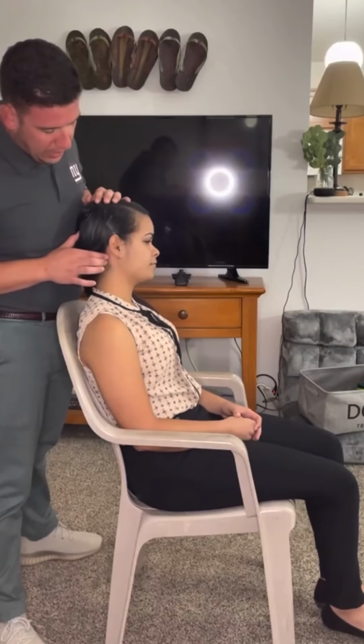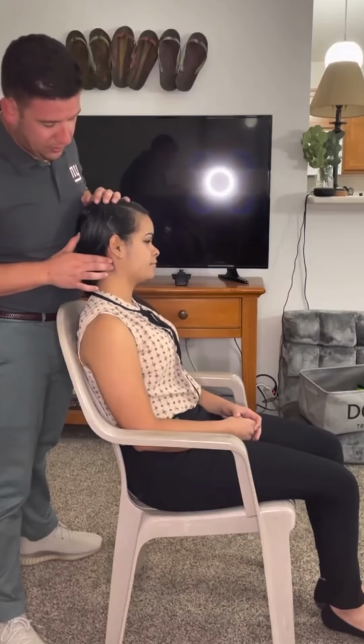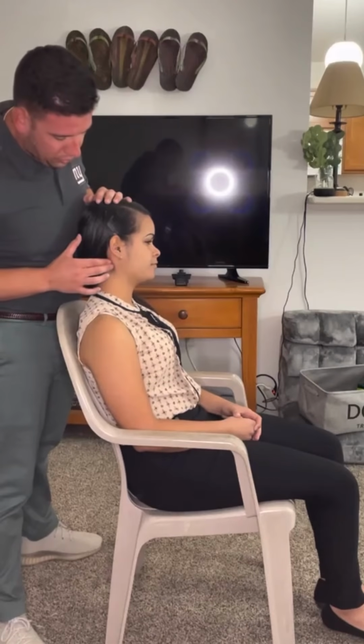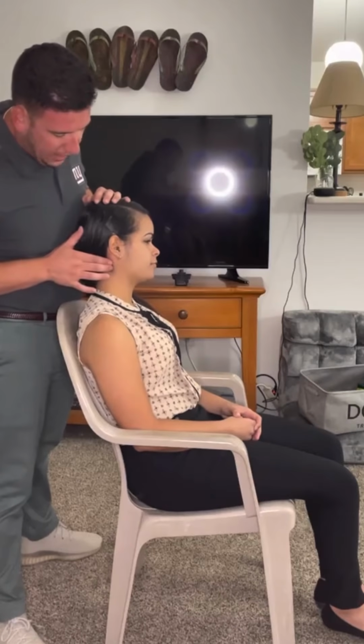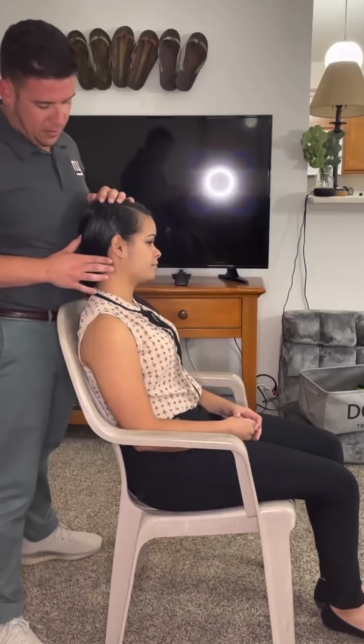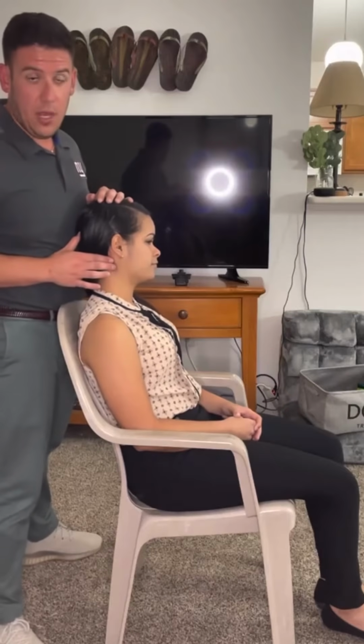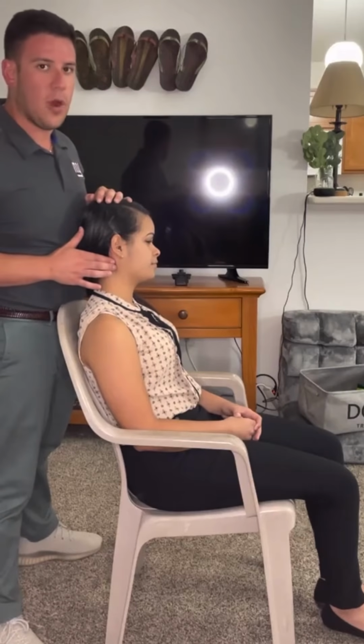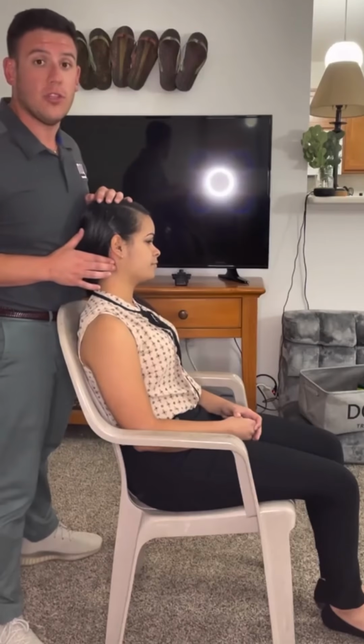So we're gonna roll down. Okay, I found atlas and I wanna find the C2. And you can do it all in a couple of motions, just roll down C2, atlas. And you see how close my fingers are together? They're not like this, they're almost touching, because that's how big the transverse process is. I mean, that's how close they are to each other.